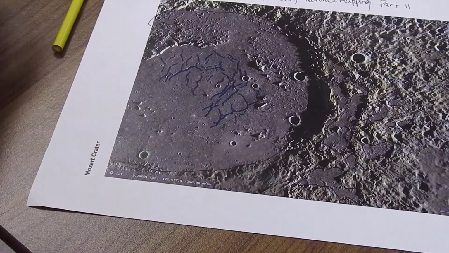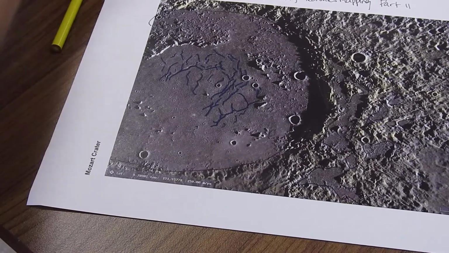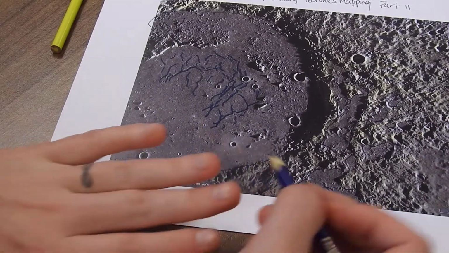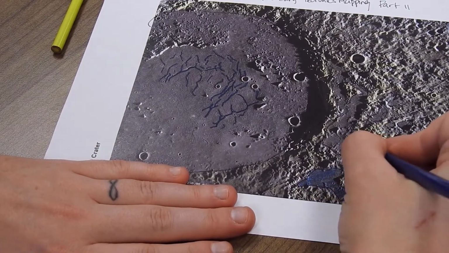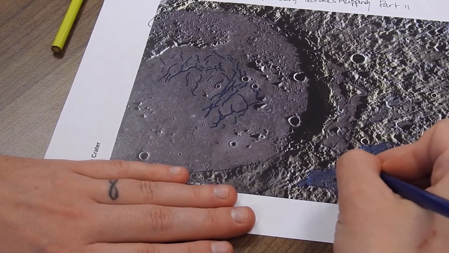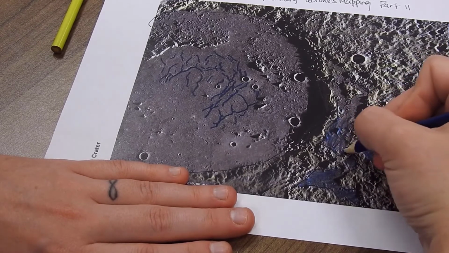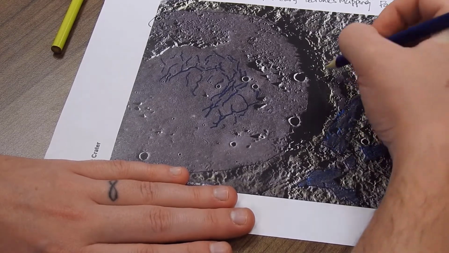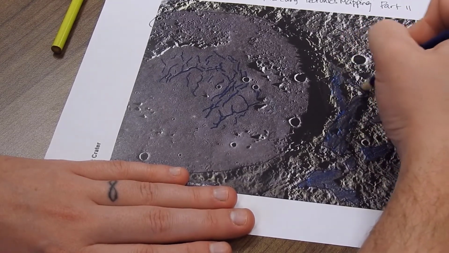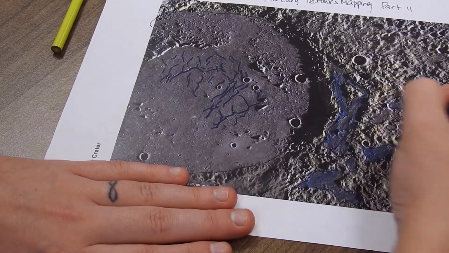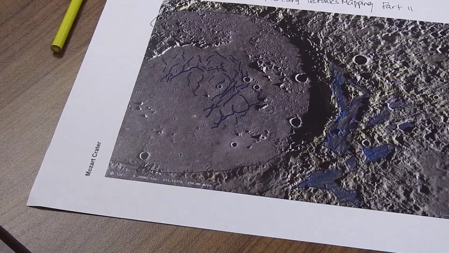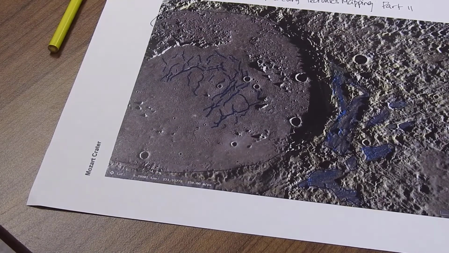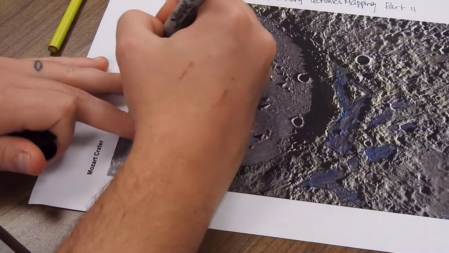All right, now let's get those units that are smooth and high topography. Let's do the peak ring unit.